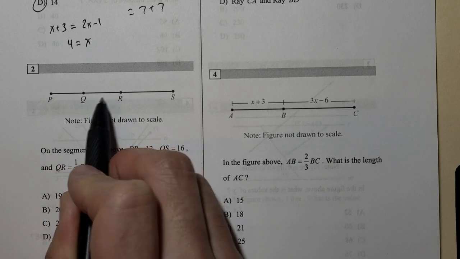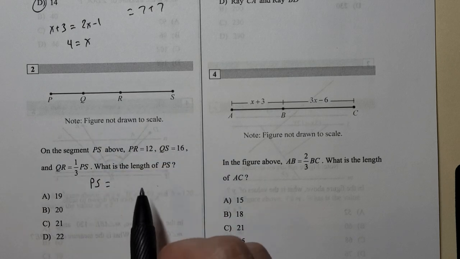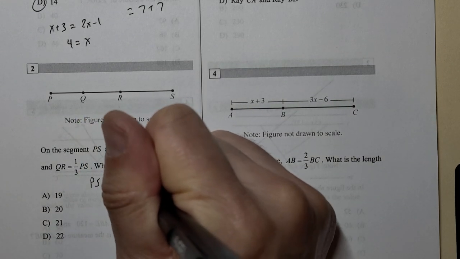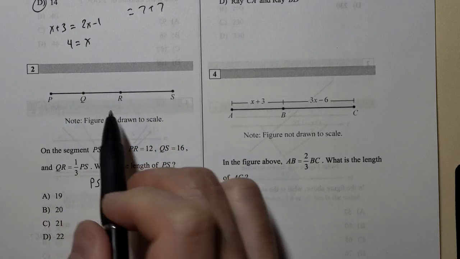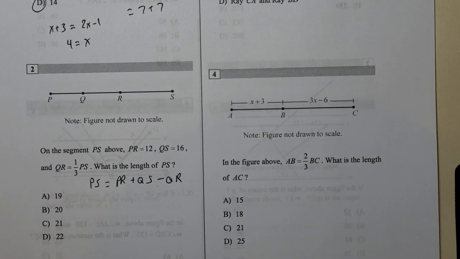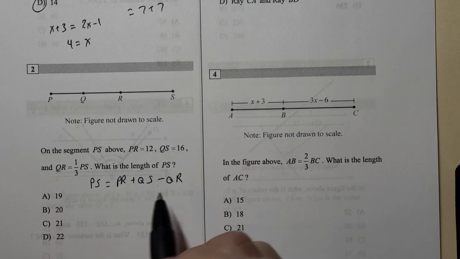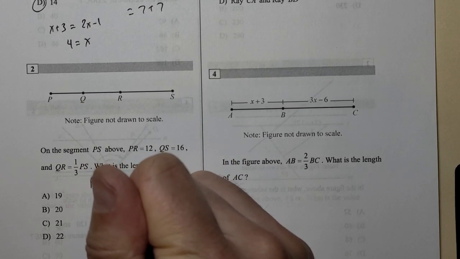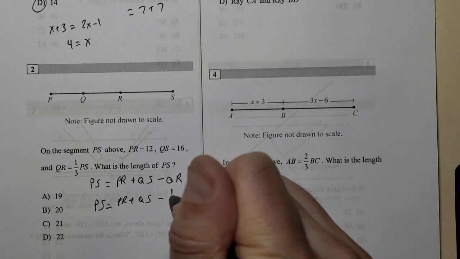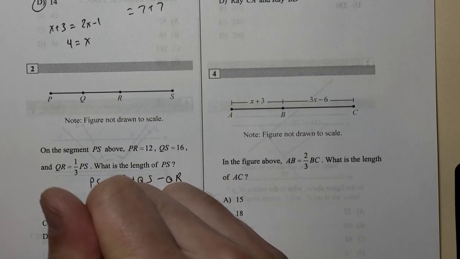So PR and QS, notice you counted QR twice. So I can write this as PR plus QS, but I double counted QR, so I can minus the QR. Okay? And QR is 1/3 of PS. Okay? So PS is PR plus QS minus 1/3 PS. I can move this 1/3 to the other side. 1/3 PS plus another whole PS, that is 4/3.